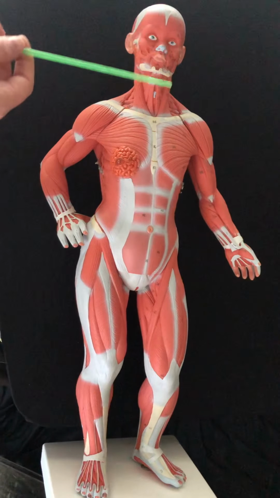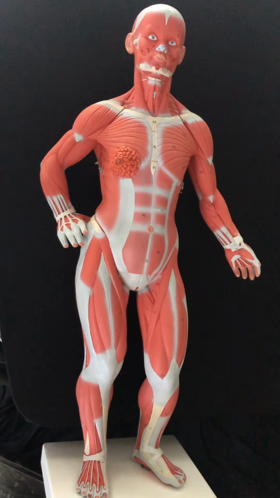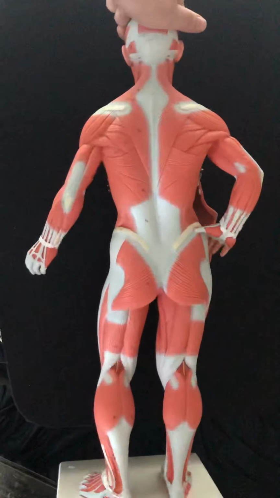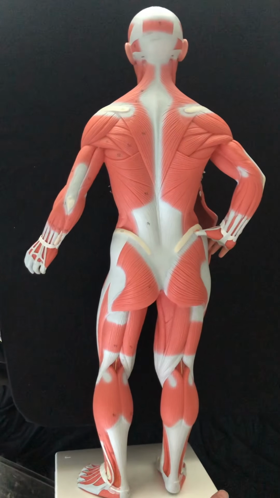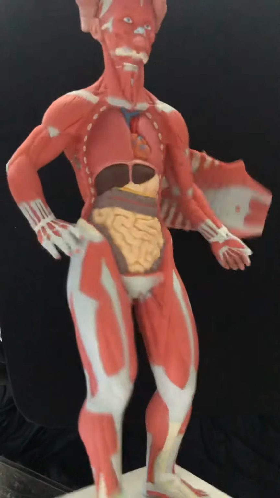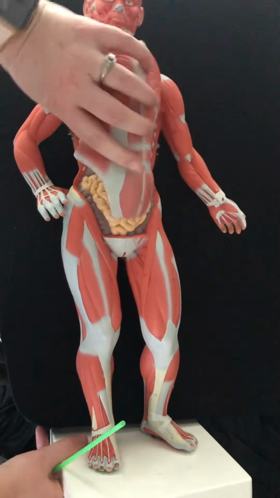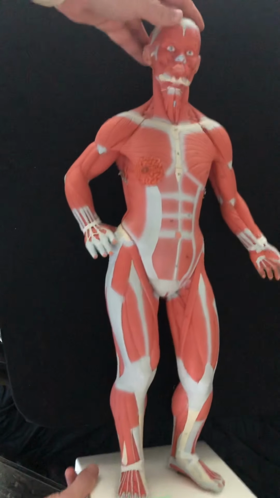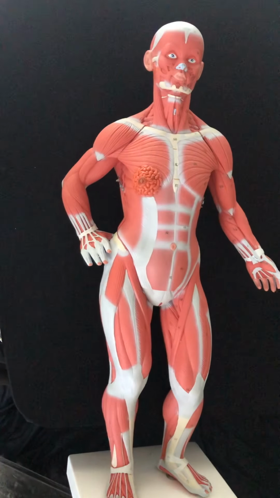The opposite of anterior is posterior. So if we flip Sassy Gal over, this is looking at her posterior view. So we'll flip her back over, put her chest plate back on there. Okay. So anterior versus posterior.